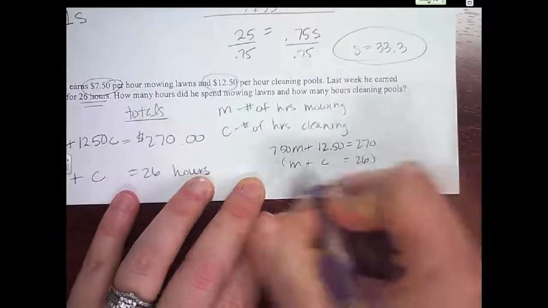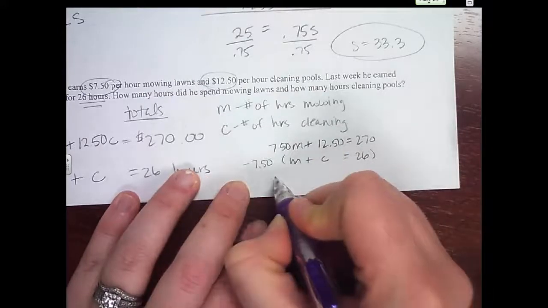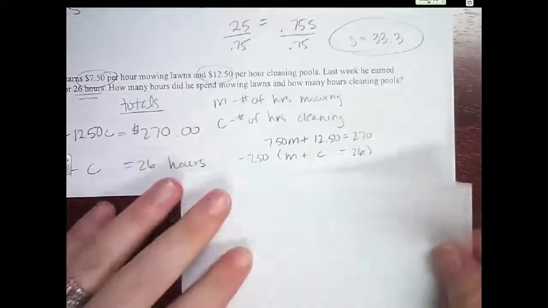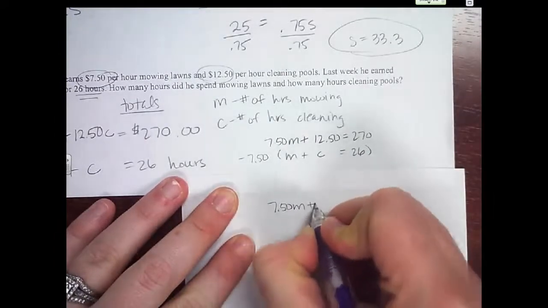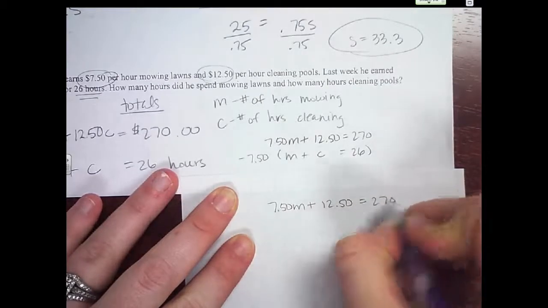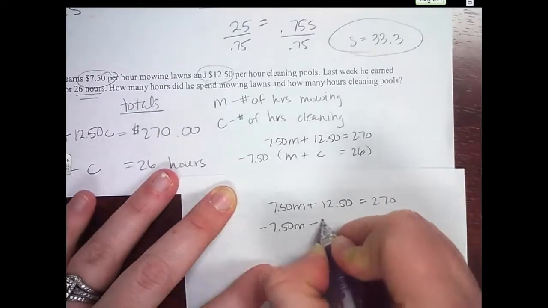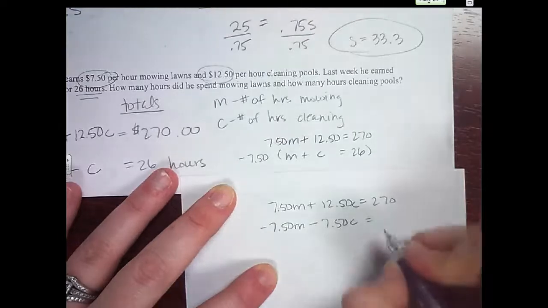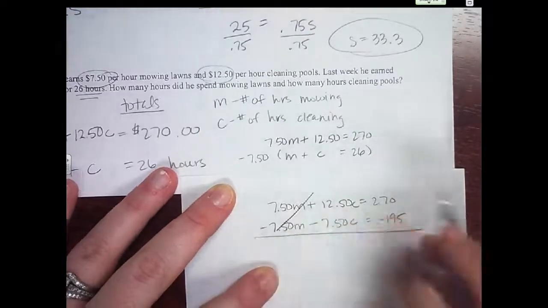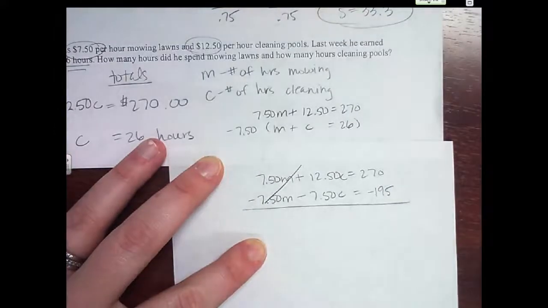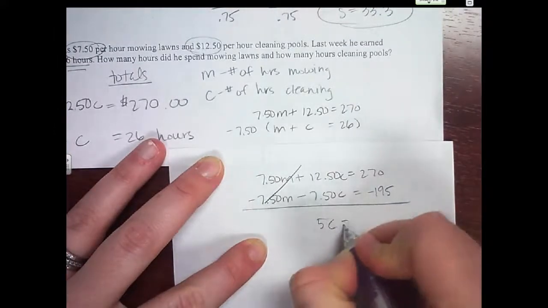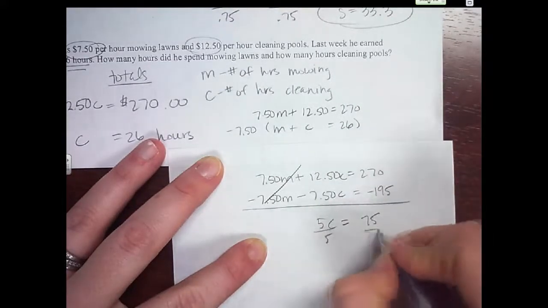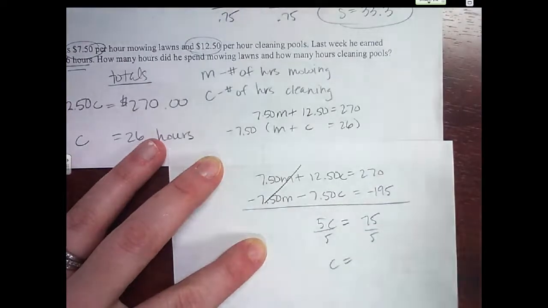So I'm going to multiply this equation by negative 750. And I'm out of space. Let me get some space here. Okay, so this becomes, the top equation stays the same. The bottom equation becomes negative 750m minus 750c equals 26 times negative 195. The m's cancel. So 1250 minus 750, 5c equals 75. Divide by 5. C equals 15.